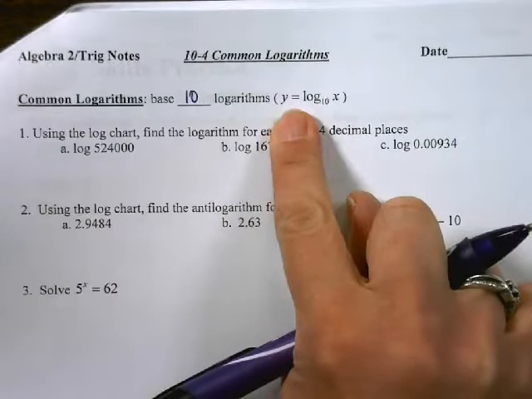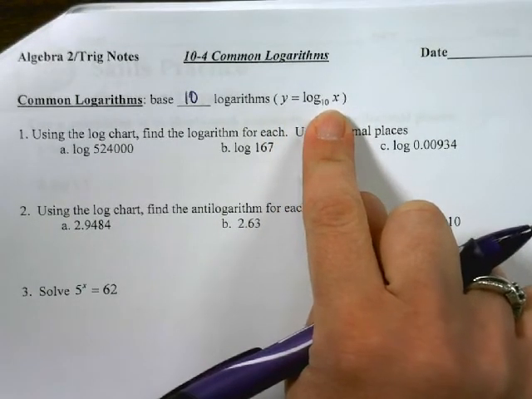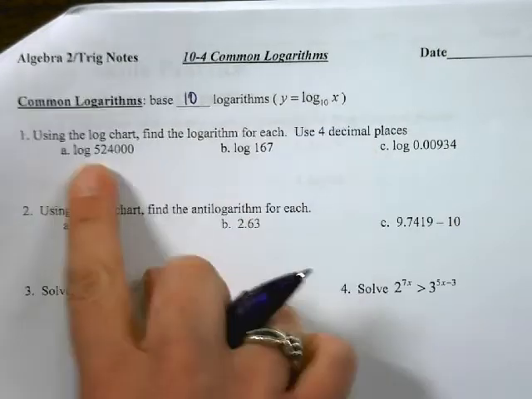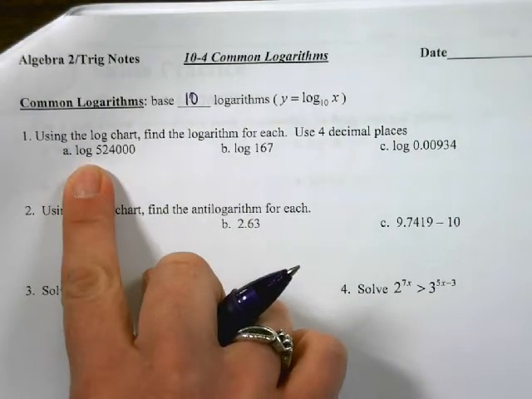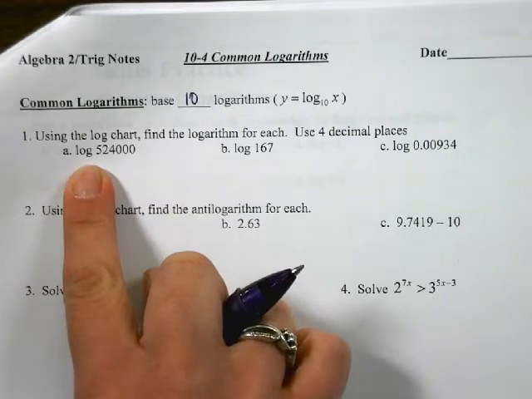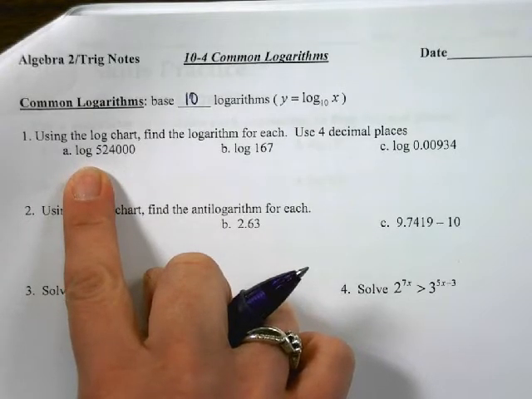So it's like y equals log base 10 of x. You will notice that you sometimes don't see that 10 anymore. So look here at number 1. See how it doesn't have a base anymore? That's assumed to be a 10. Okay? So think about it as like a square root. If you don't see an index, we assume it to be a 2, right? So same thing with a logarithm. If you don't see a base, we assume it to be a 10.